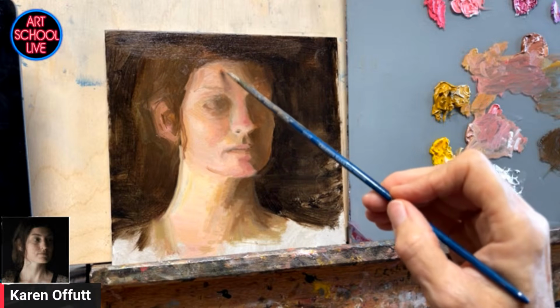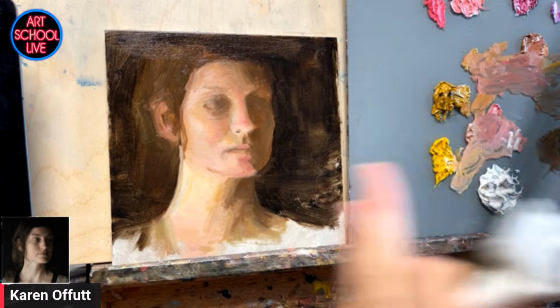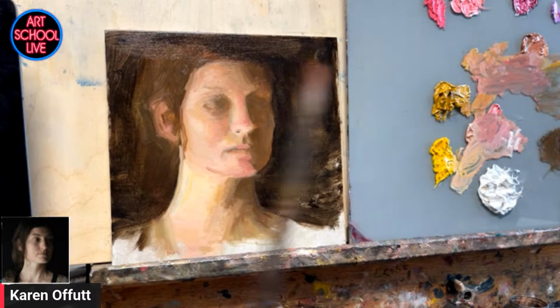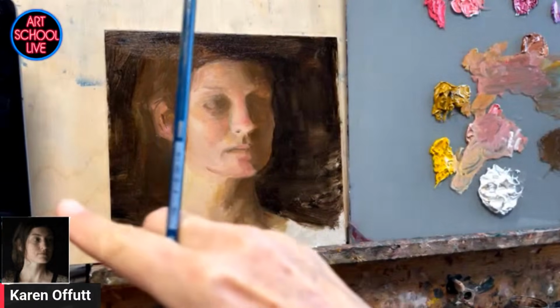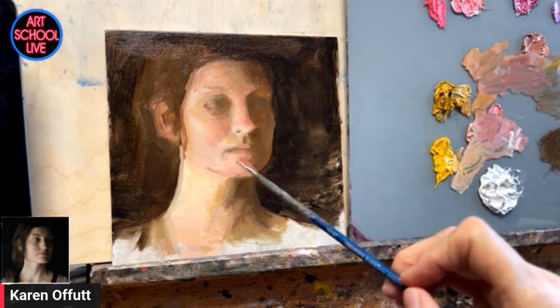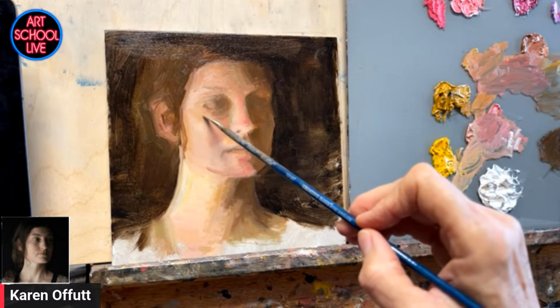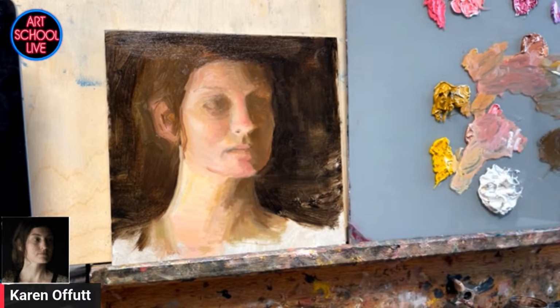Then you walk into the studio and the features are completely off. You've got a Picasso with two eyes over there. I should have just gone to bed. I'll spend the morning fixing what I messed up the night before.